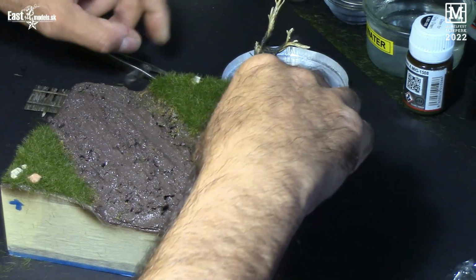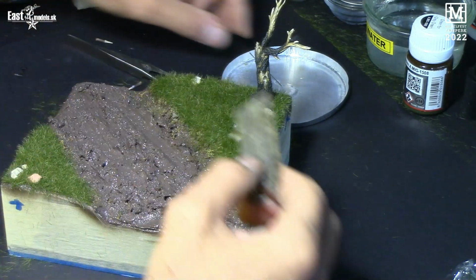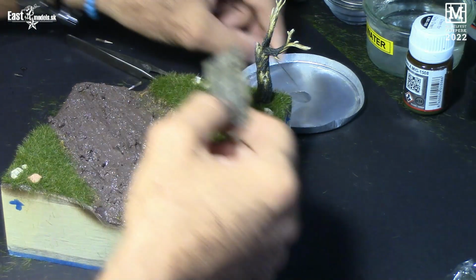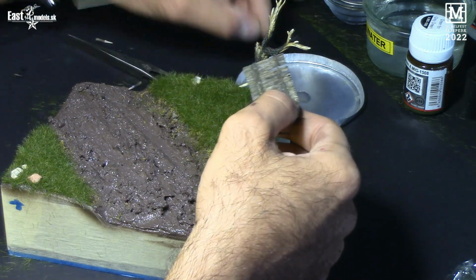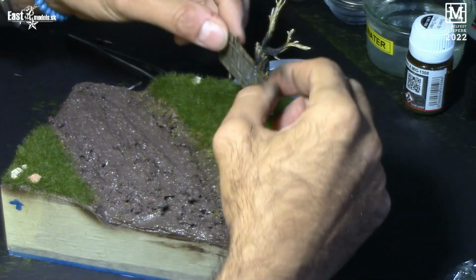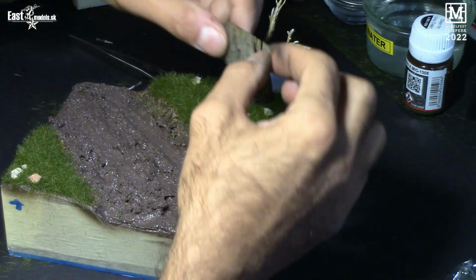The same process on the fence. And it's ready for the next step.